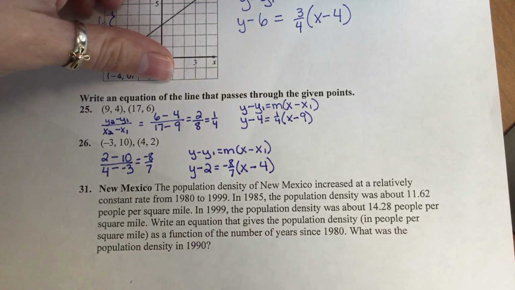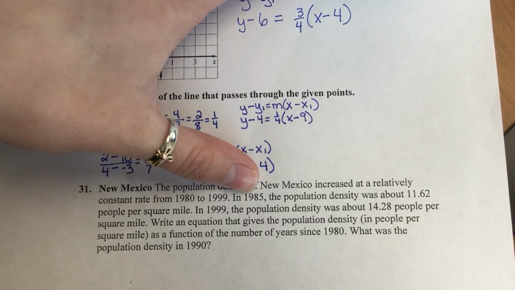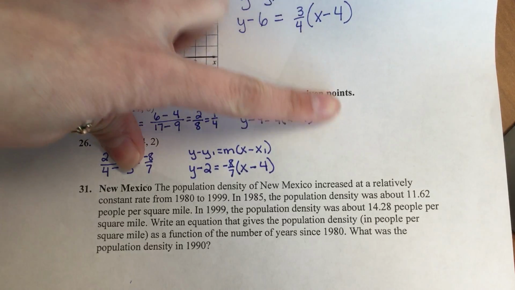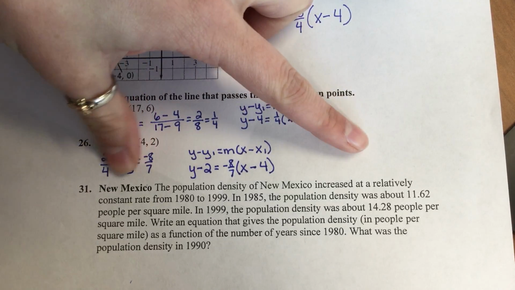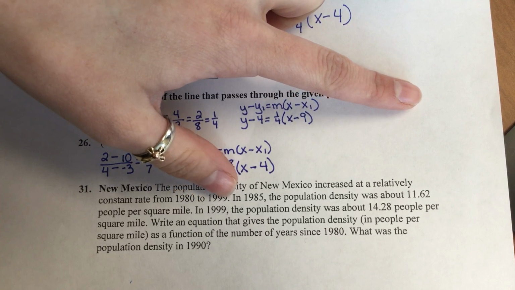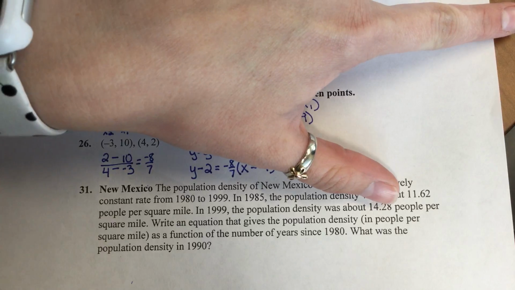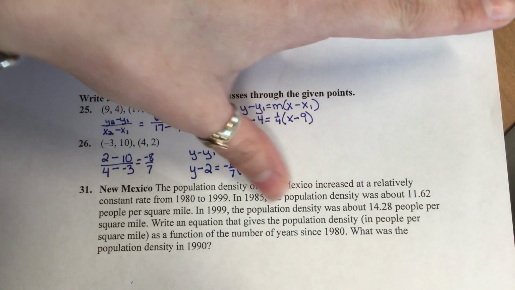Okay, the population density of New Mexico increased at a relatively constant rate from 1980 to 1999. In 1985, the population density was about 11.62 people per square mile. In 1999, the population density was 14.28 people per square mile.